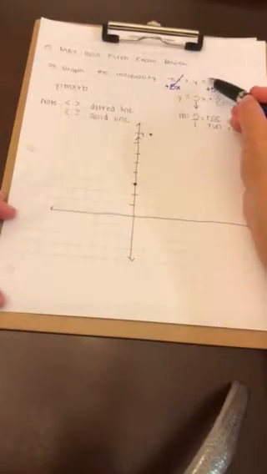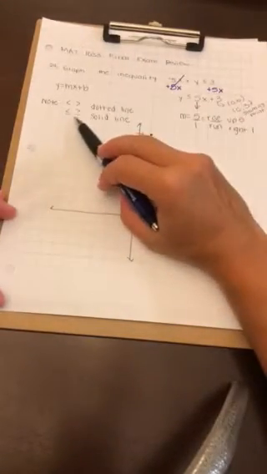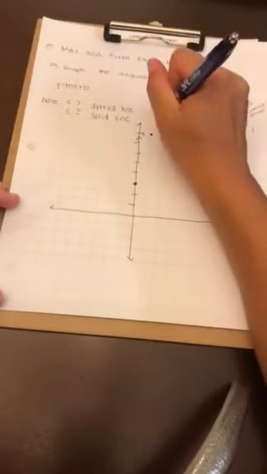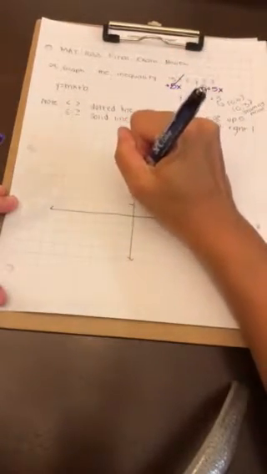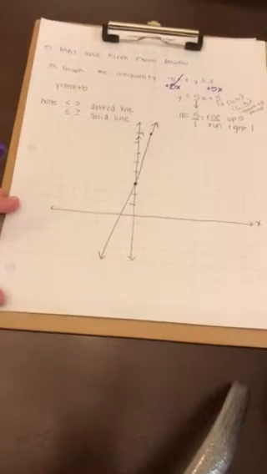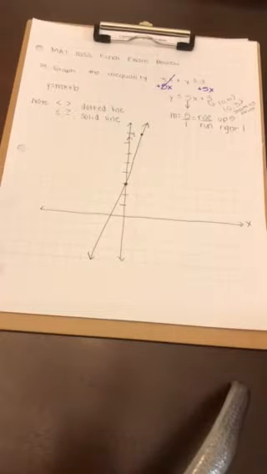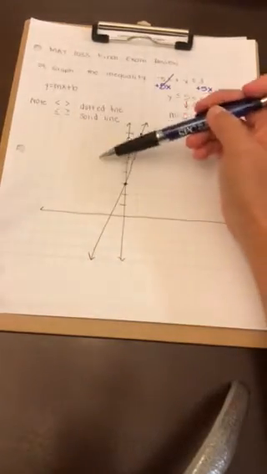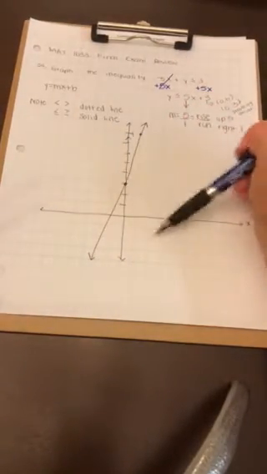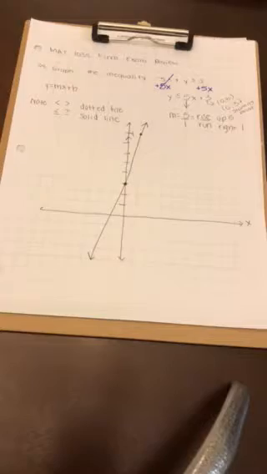So we know it's less than or equal to, so that "or equal to" tells us it's going to be a solid line. So connecting the two dots. And the last step is, because it's an inequality, we have to shade which region is in the solution. If you notice, the line breaks the graph into two regions, this region and this region down here. So we need to test to see which one works.